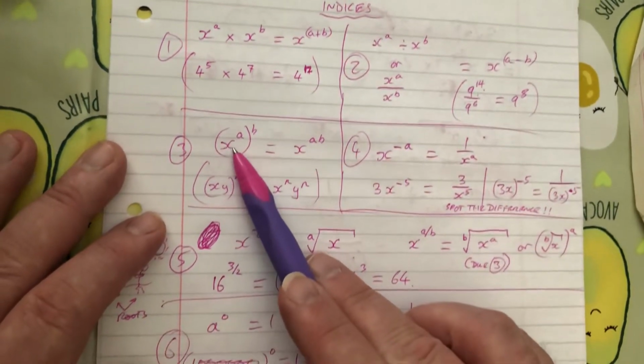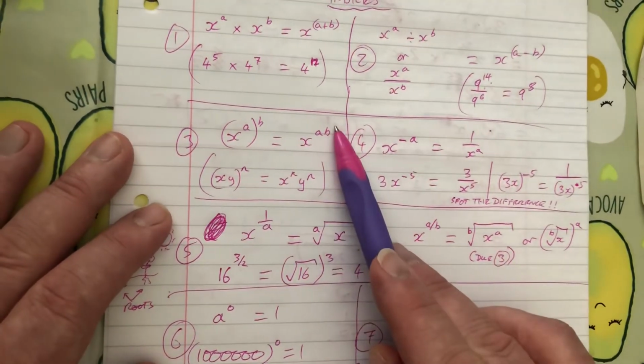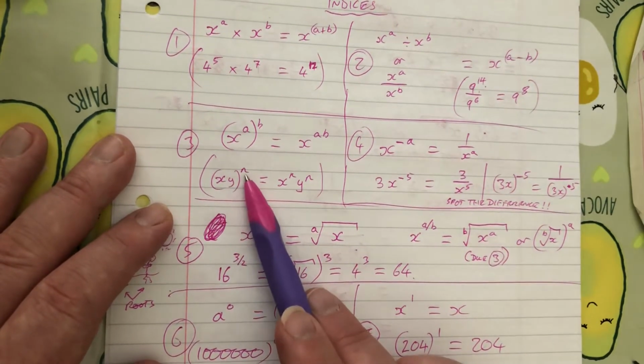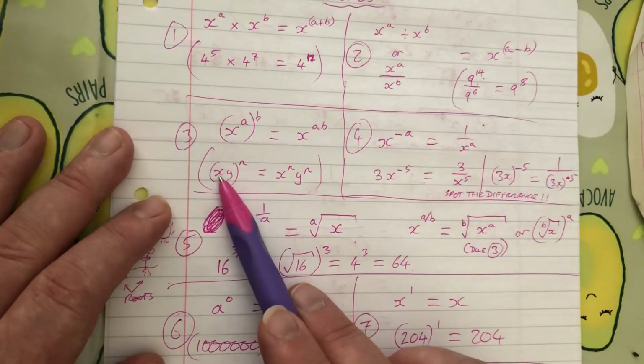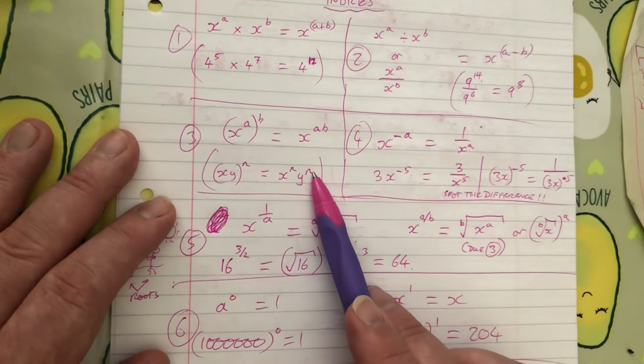For this one, x to the a to the b, so base to a power, we multiply the indices. Be careful when you've got more than one thing in the bracket, that power goes to each of the things. So x, y, all to the n is x to the n, y to the n.